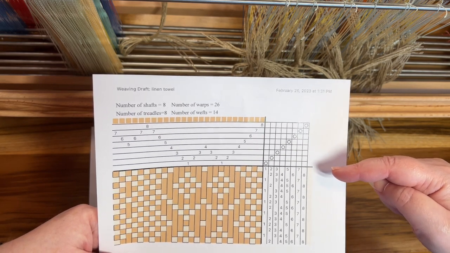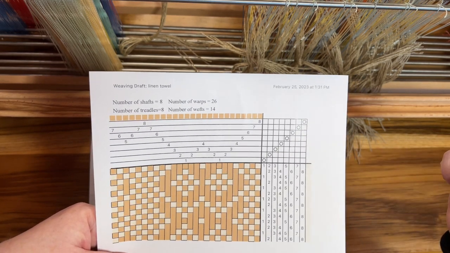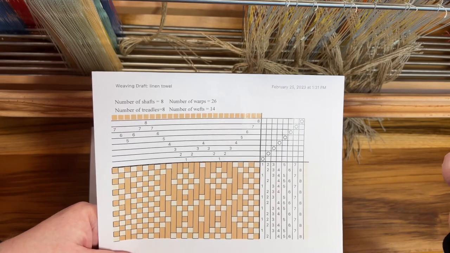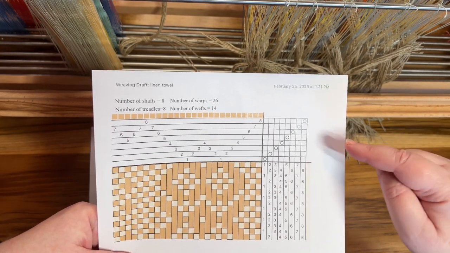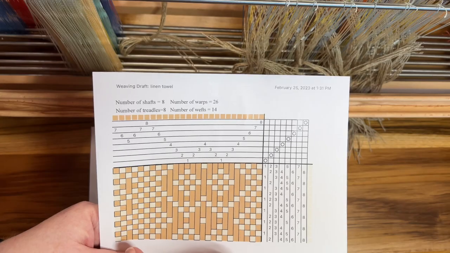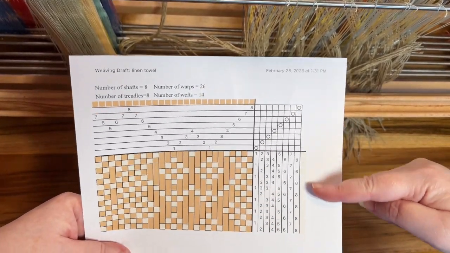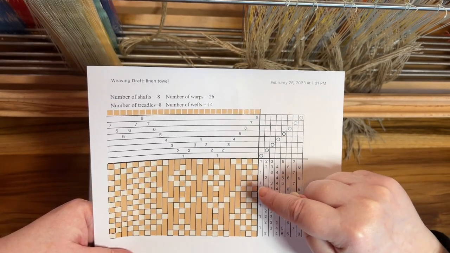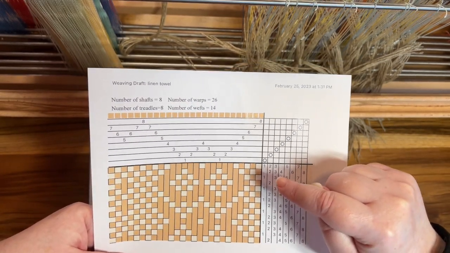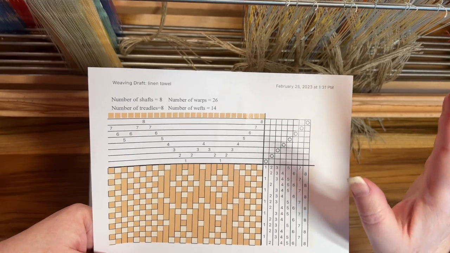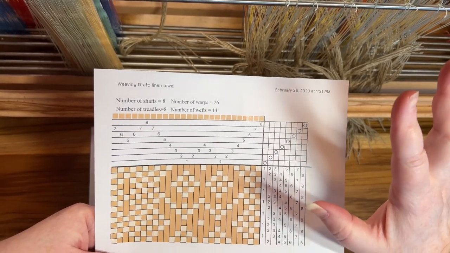And then you can put approximate colors of the yarn you're using into your draft. This is the warp, and this is the weft, to get an idea of what those yarns are going to look like. Now, they're not going to be exact. There's no way to get exact.